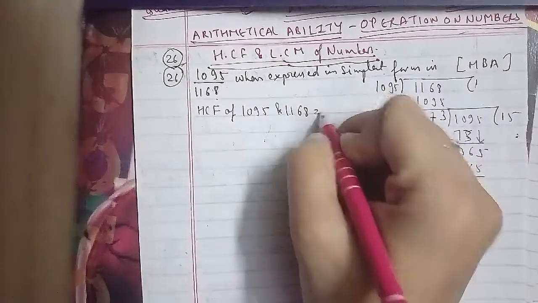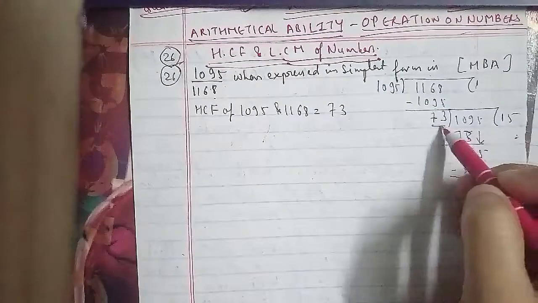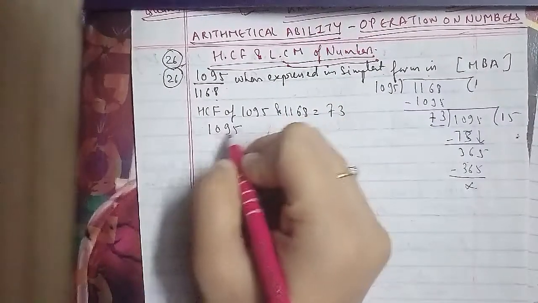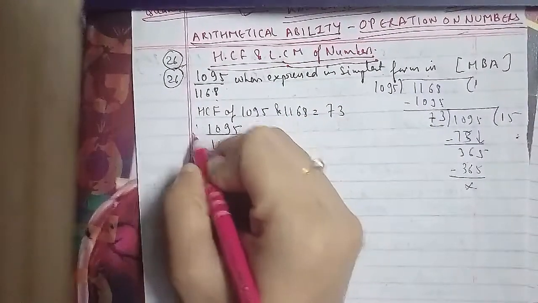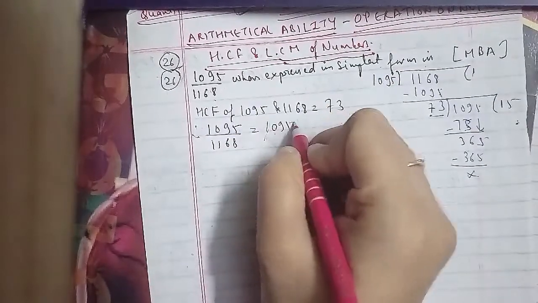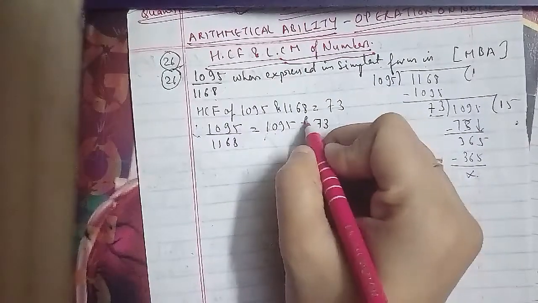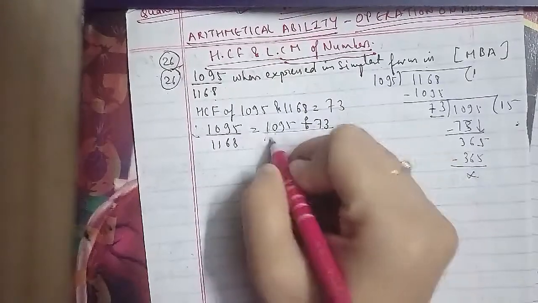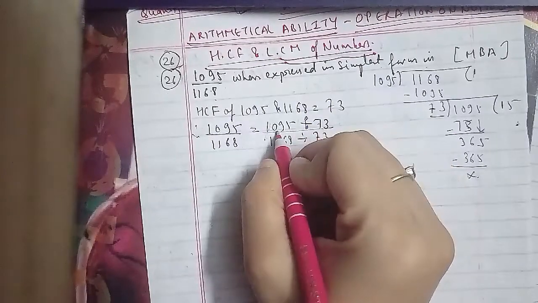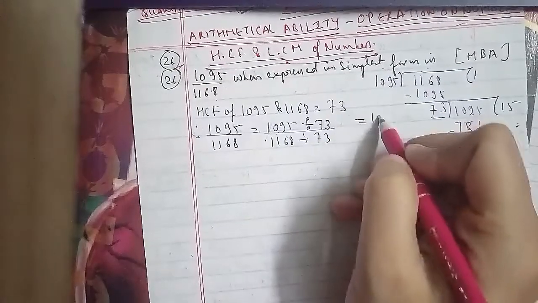So 1095 upon 1168 equals 1095 divided by 73 upon 1168 divided by 73. When 1095 is divided by 73, we get 15, and when 1168 is divided by 73, we get 16. So 15 upon 16 is the right answer for this question.